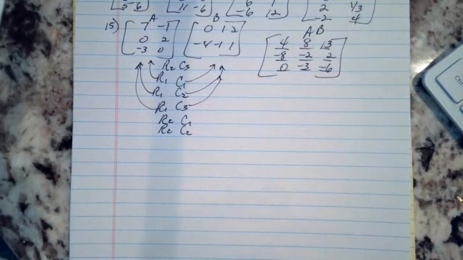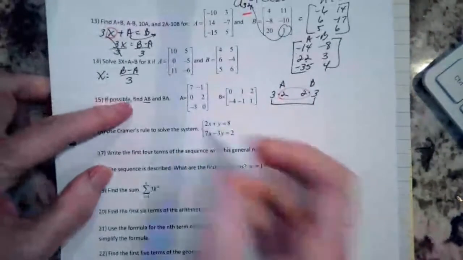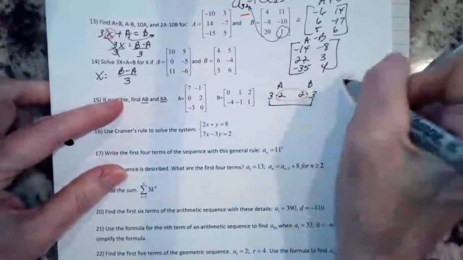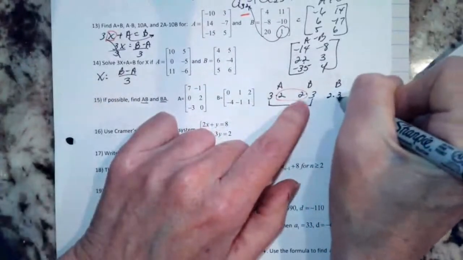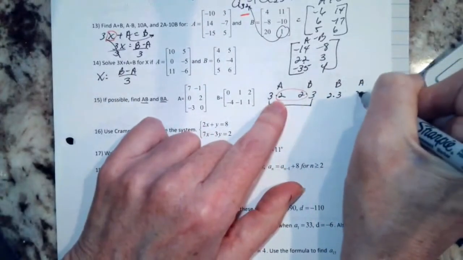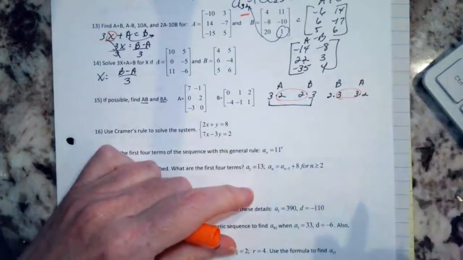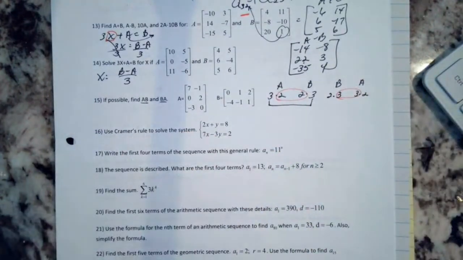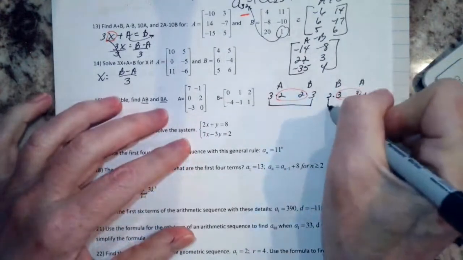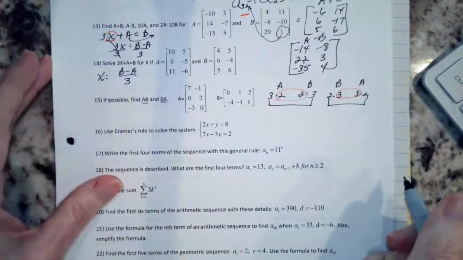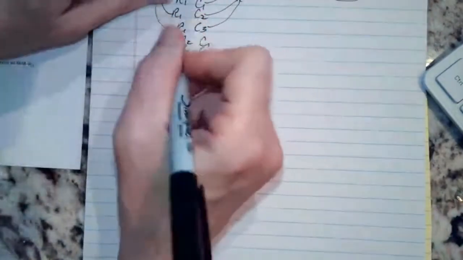Next thing they asked us for is to do BA. BA, let's look at that. B, we already know, is a 2 times 3. A is a 3 times 2. We can only do BA if those match. They do. And then we know that our remaining matrix, our answer matrix, will be a 2 by 2. So we put them in the right order.